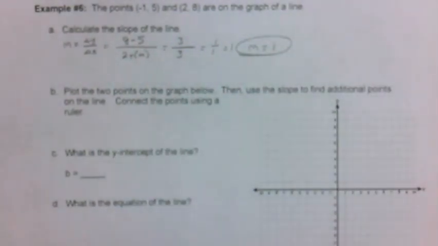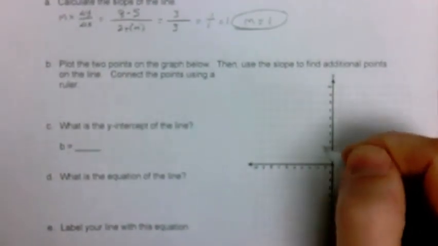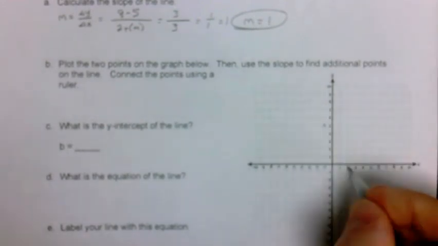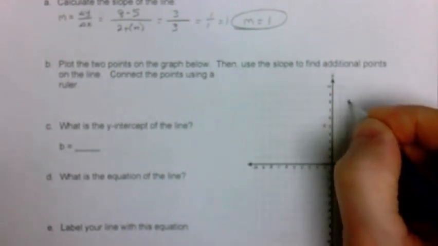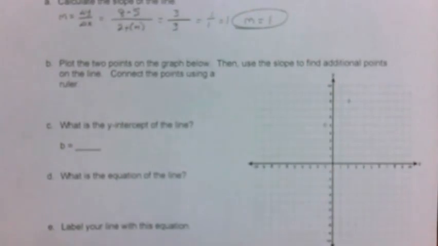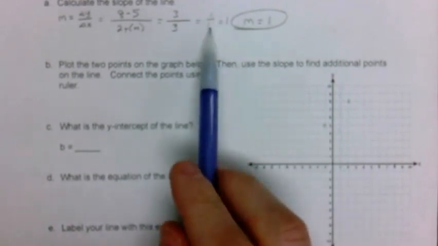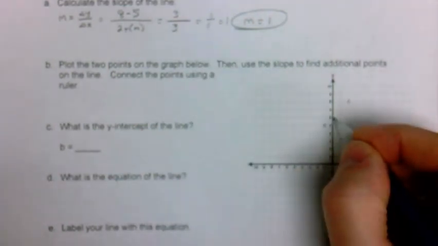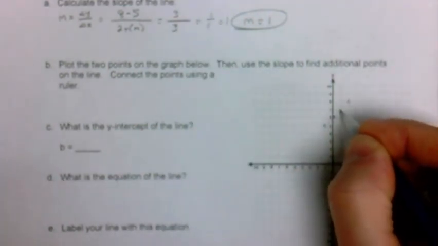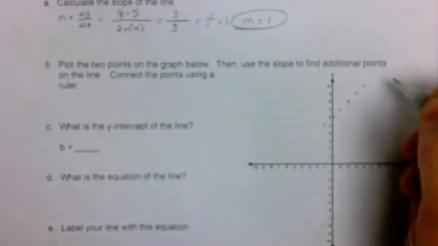Okay? So what we're going to do now, we're going to plot our 2 points, negative 1, 5, and 2, 8. 2 comma 8, which is right there. And now I'm going to use my slope to find additional points that are on the line. The slope here is 1, which is 1 over 1. So I'm going to rise 1, go to the right 1, up 1, right 1, and keep repeating. There's a bunch of points that are on that line.